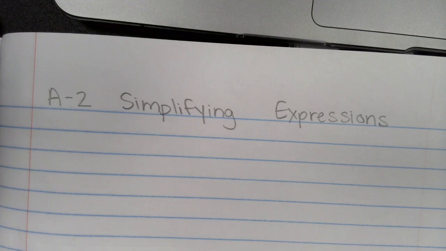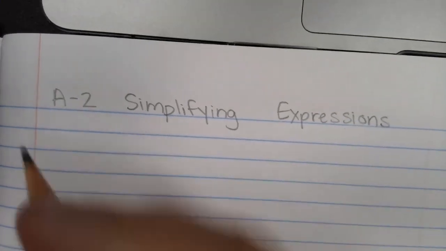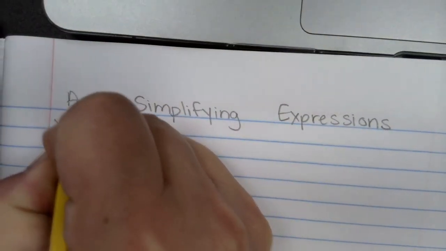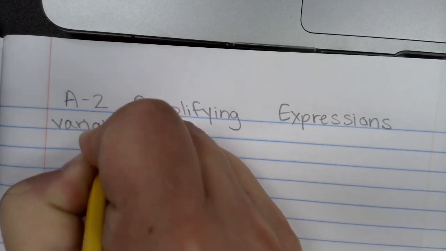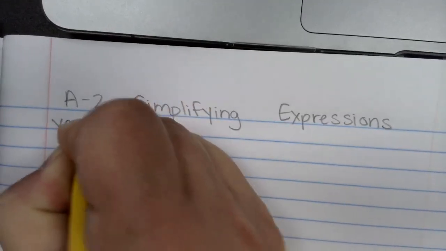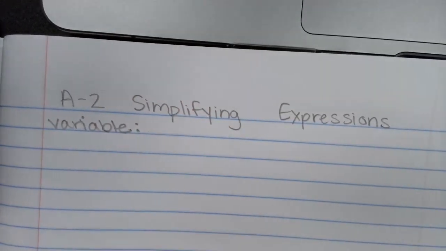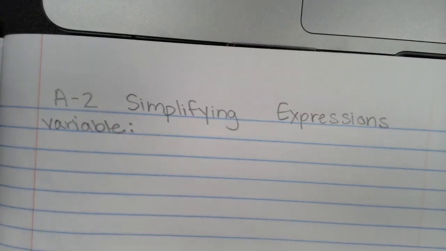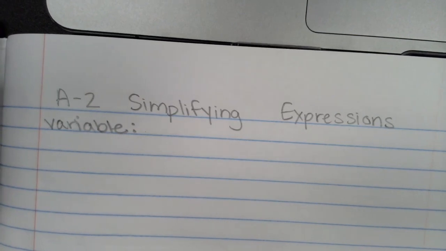So we're going to start off with our words here. So many words. We're going to start off with variable, which we defined yesterday. This will be the last time we define it. We're going to write a little bit more of an academic term for this.